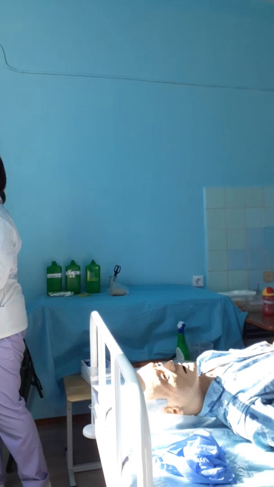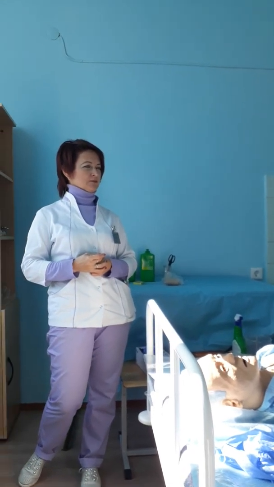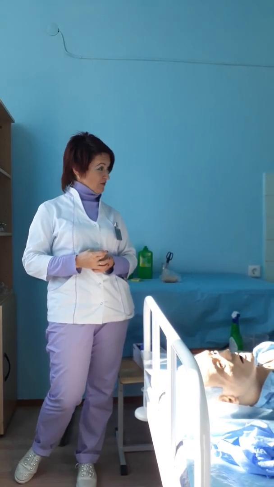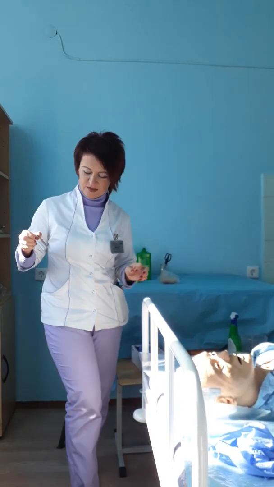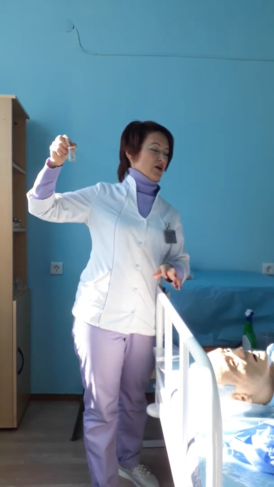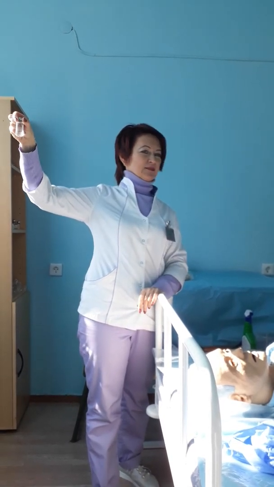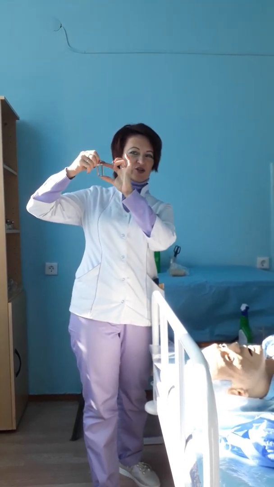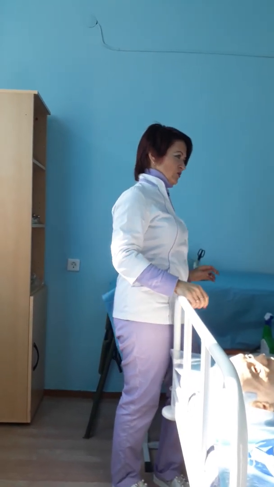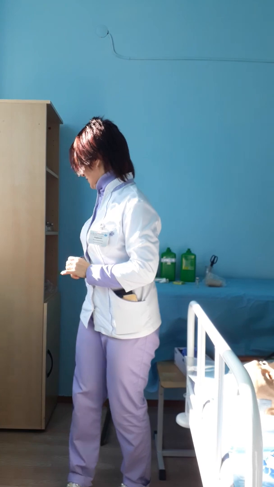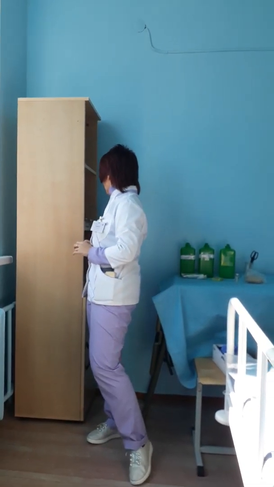You open your medical cabinet, and first you must prepare the medicine. You find this medicine, and now you check. What do you check? Name, concentration, volume, date of integrity, and expiry date, and afterward the color and clarity. Can you use this solution or not? And afterwards you prepare medical items.